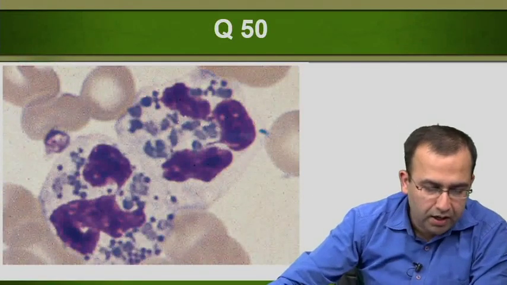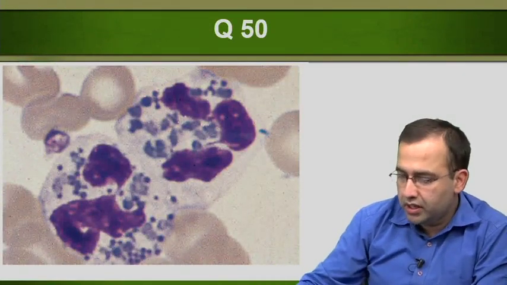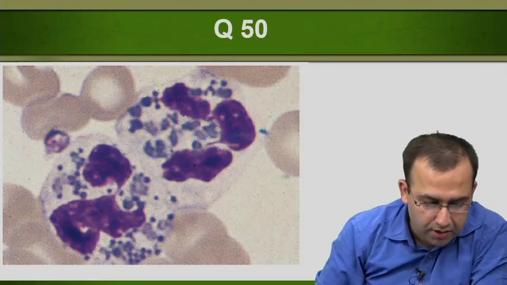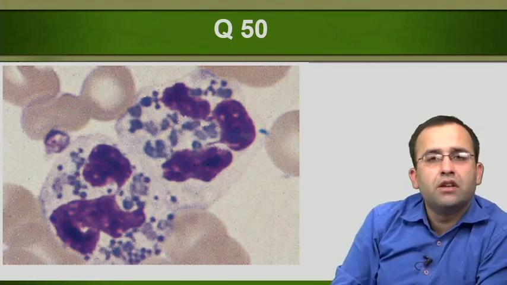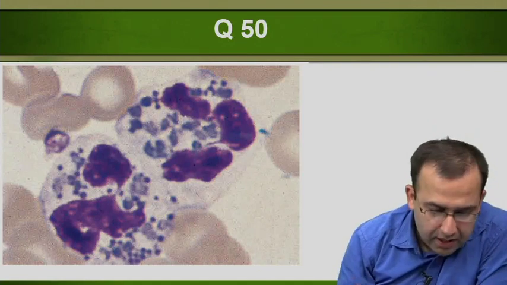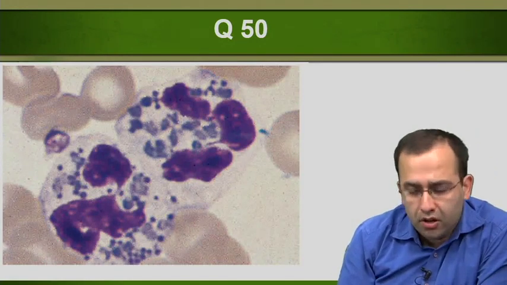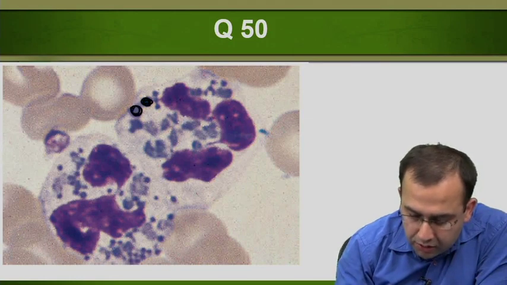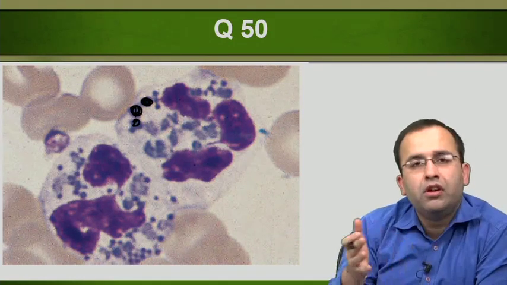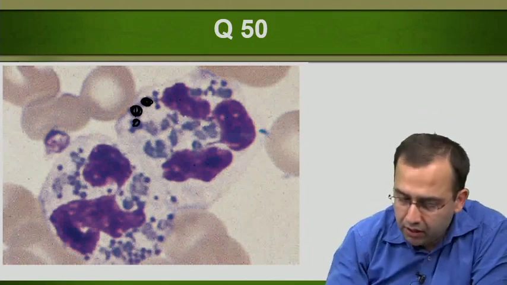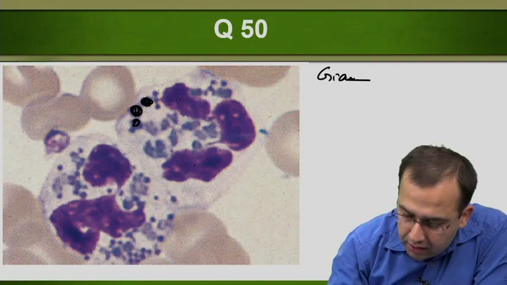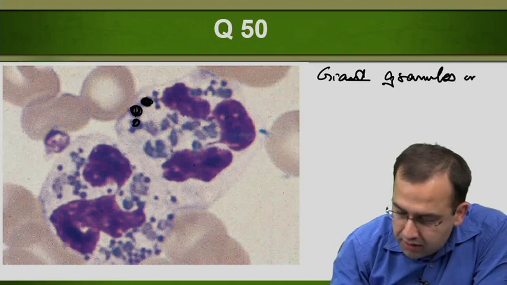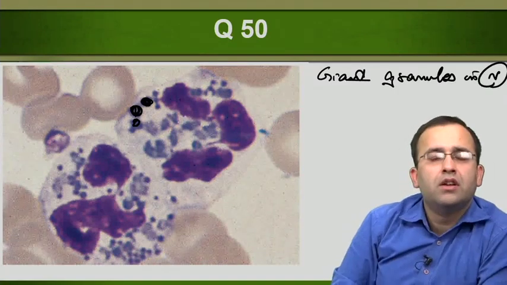Next, again a good slide. Question 50 and an important potential question. Diagnosis. Which cell is this? This is a neutrophil showing the presence of very large granules. What is a synonym for large? Giant. Giant granules, showing giant granules in neutrophils.